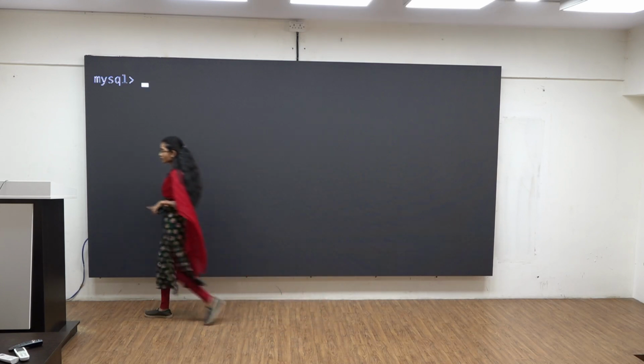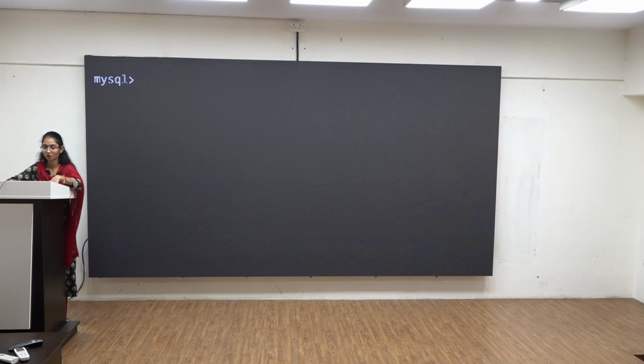So tell me, why do we go for the joins? To combine 2 or more tables, right? And what are the different types of joins we have? Inner join, natural join, outer joins. In outer joins we have 3: left outer join, right outer join and full outer join. Then cross join we have, and then self join we have. So these are the different types of joins that we have seen.